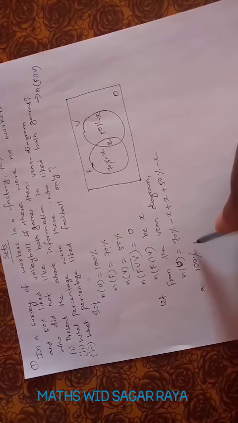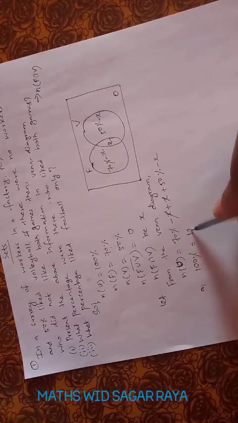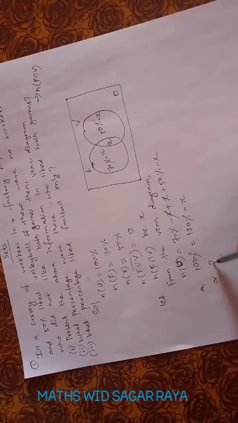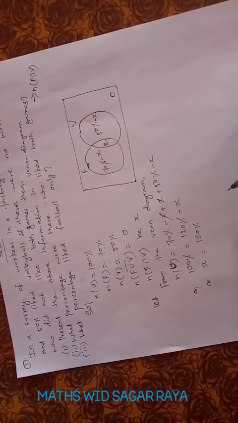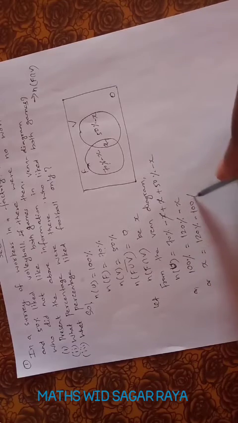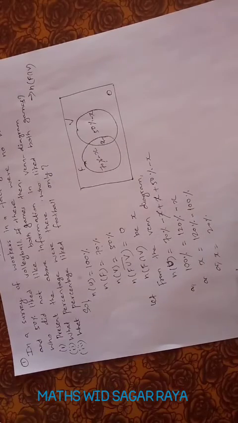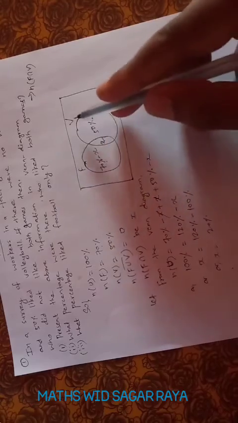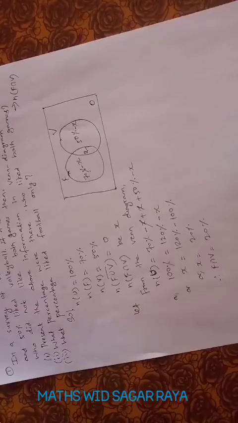So this is 100%, so minus x plus x cancels, so 70 and 50 is 120% minus x, or this x comes this side positive, 120%. 120% minus this 100 goes this side becomes minus 100%, or x equals 20%. Therefore we can write x is the intersection part, so n(F intersection B) equals 20%.